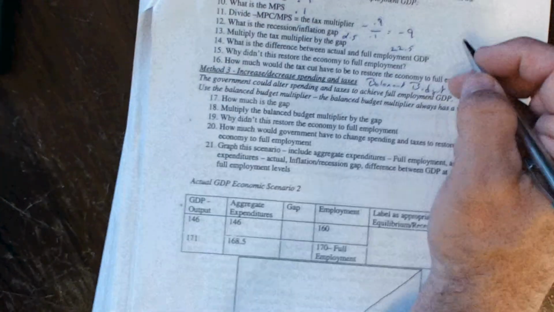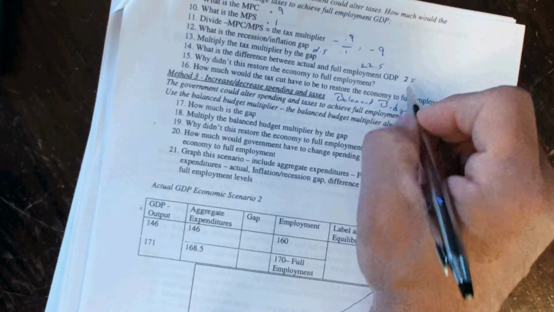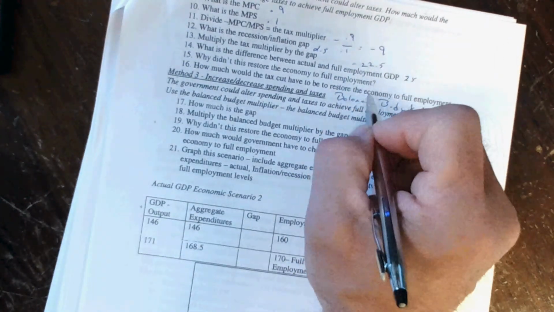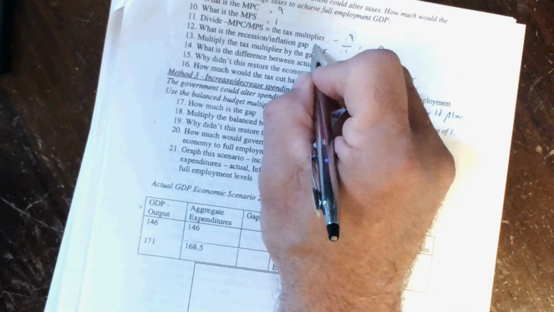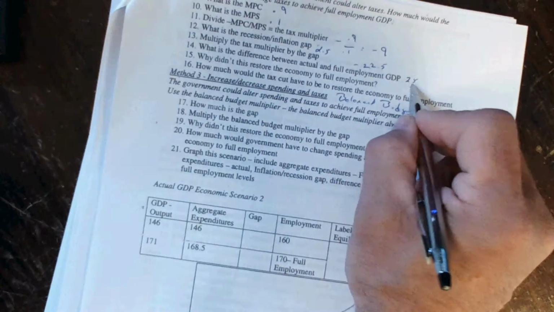What's the difference between actual and full GDP? 25. So we reduce GDP by increasing taxes. We reduce GDP by 22.5. But we needed a change in GDP of 25.